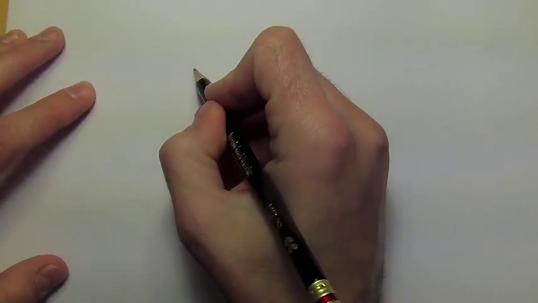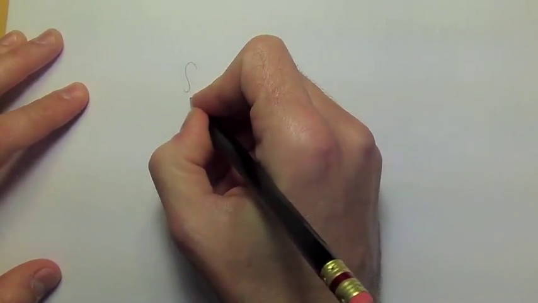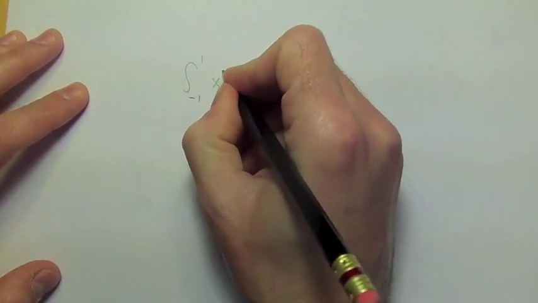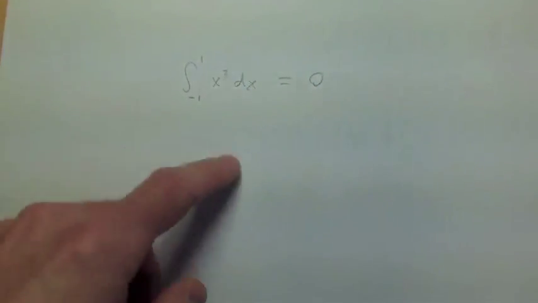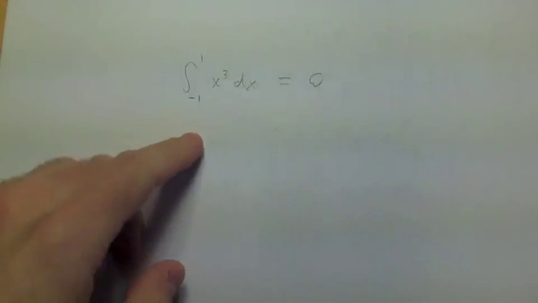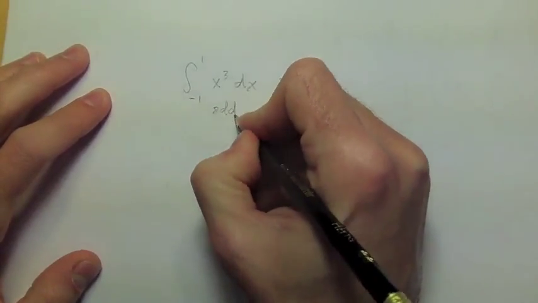You'll see me do that every so often. When I notice that a function is even, I will set that up. And if a function is odd, like I know just right off the bat that the integral from negative 1 to 1 of x cubed dx is 0. Well, how do I know that? Because this guy is odd.